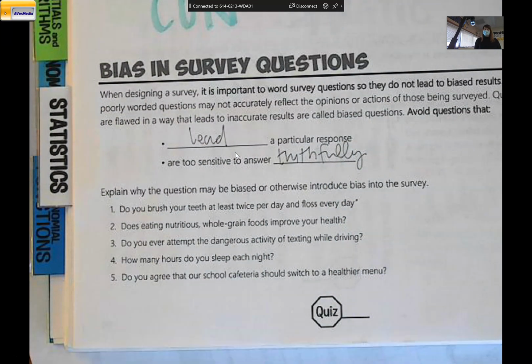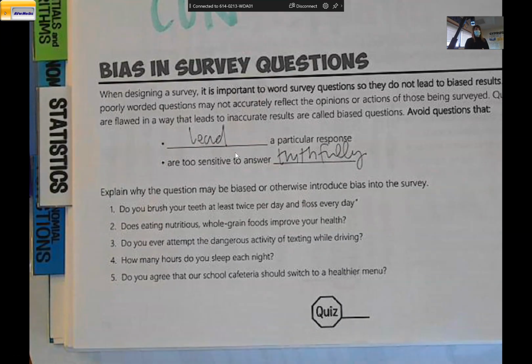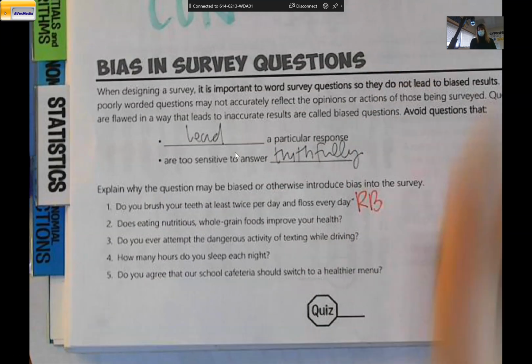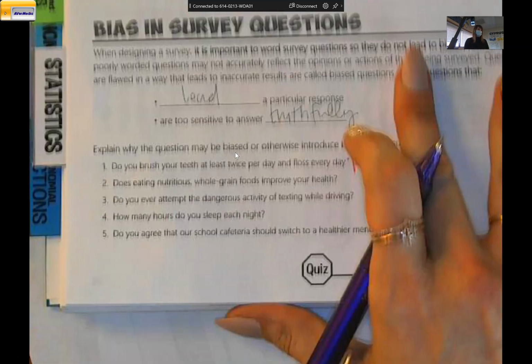So first one, maybe highlight what the issue is. Do you brush your teeth at least twice per day and floss every day? Yeah. I'm going to lie and say yes, even if I don't. So I think this one would be response bias, because I wouldn't want to admit that I don't brush my teeth every day.